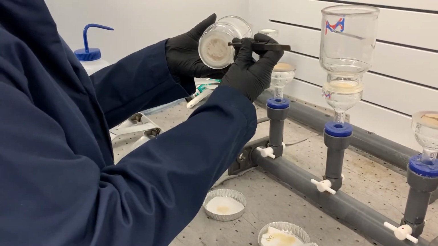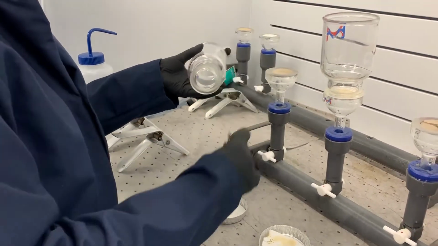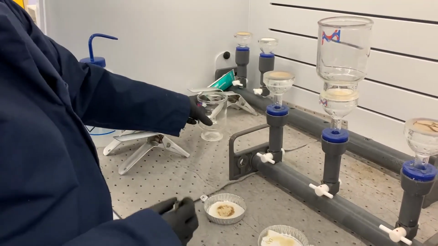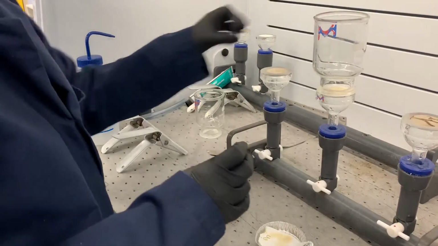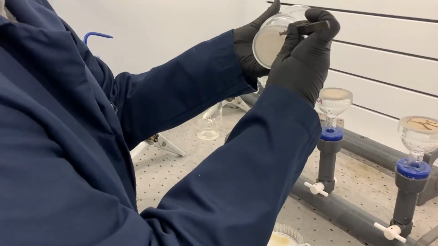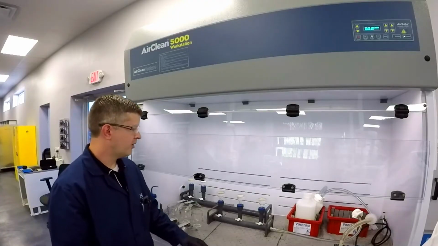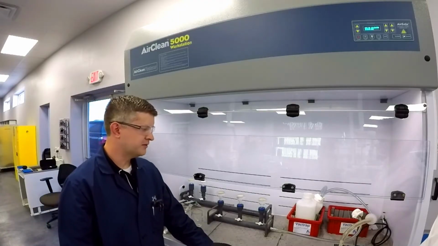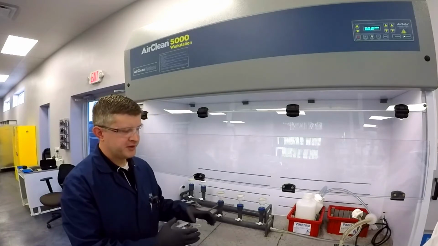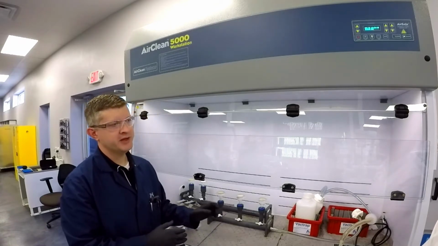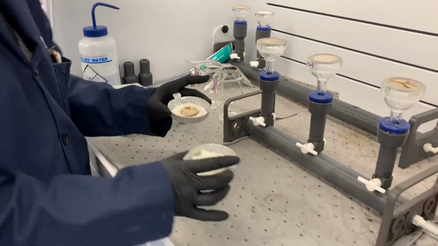So inside our system here, we have a 3-position manifold. We can run up to 6 if we use our second manifold, but 3 is sufficient for us here. And we do keep our solutions heated in a bead bath, so they're always warm, always ready to use. After all the different soaks take place, we are drying them inside our oven.